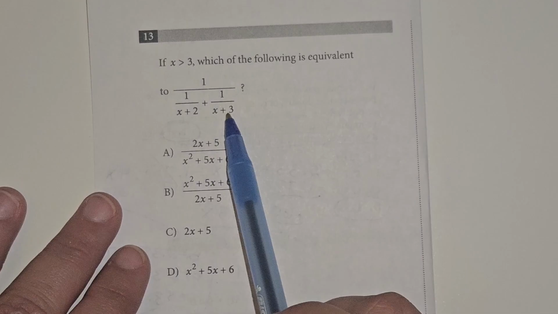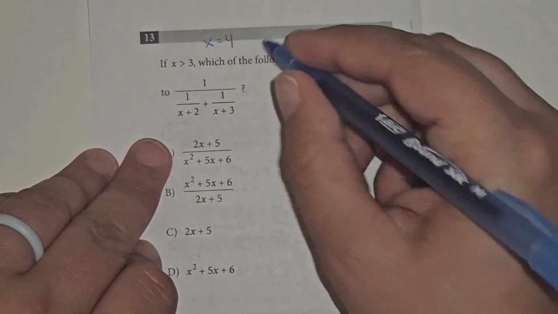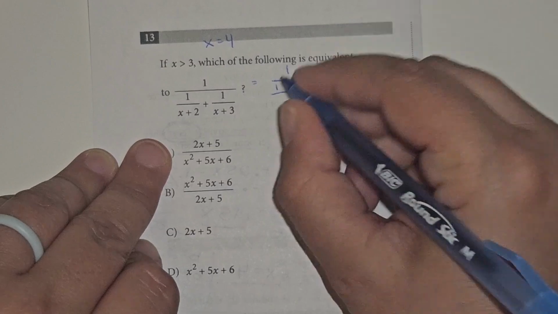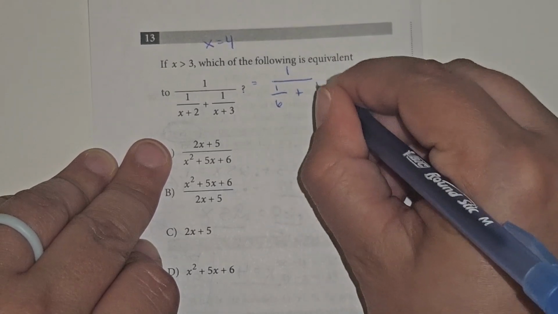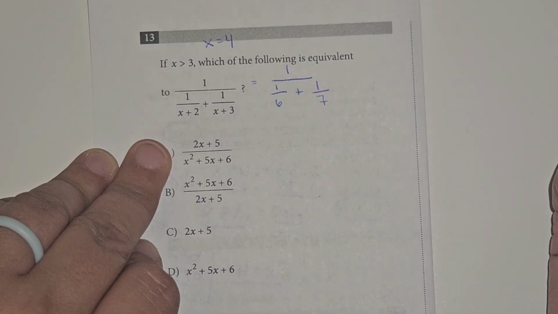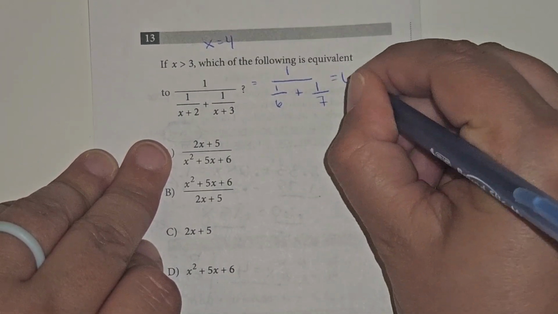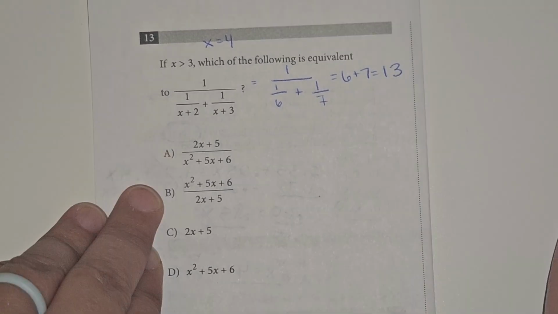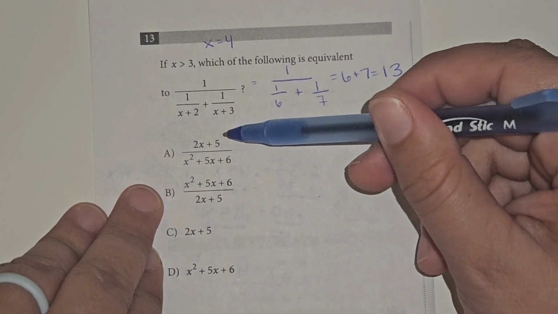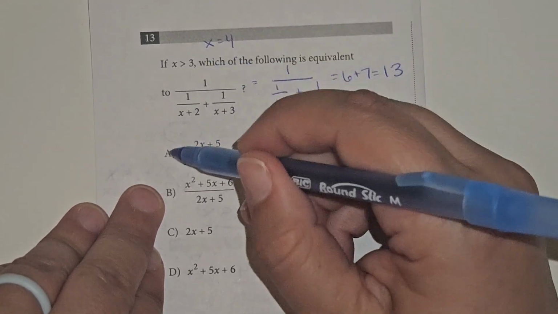So what I would do is actually plug a number in here. So let's just go ahead and plug in if x is 4, right? So we have 1 over 6 and 1 over 7. So 1 divided by this would be the same as 6 plus 7, which is 13. So 13, this I already know. If you take a look, this one here is going to produce a fraction, and I need it to be a whole number. So this one's already out.